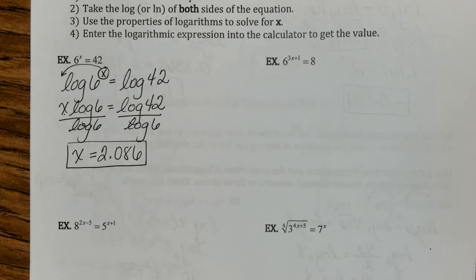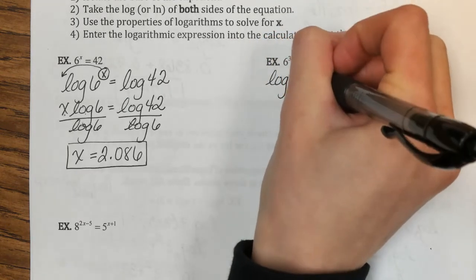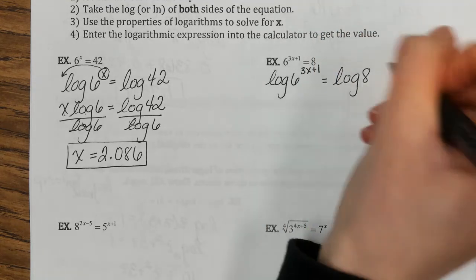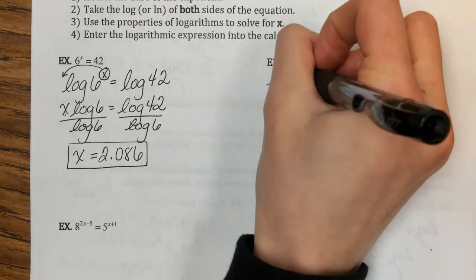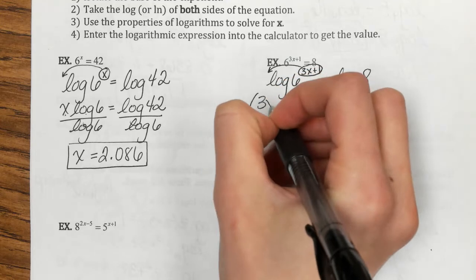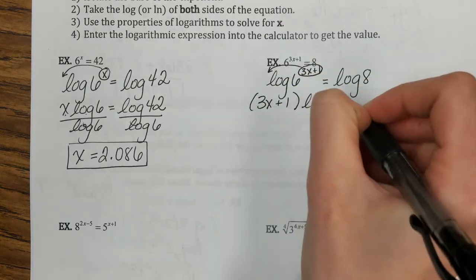Okay? So if I have 6 raised to the 3x plus 1 equals 8. That base is already isolated, so I'm going to do the same steps. I'm going to take log of 6 raised to the 3x plus 1 power equal to log of 8. Now my entire 3x plus 1 is going to come out front. I write that in parentheses because I know what's about to happen.